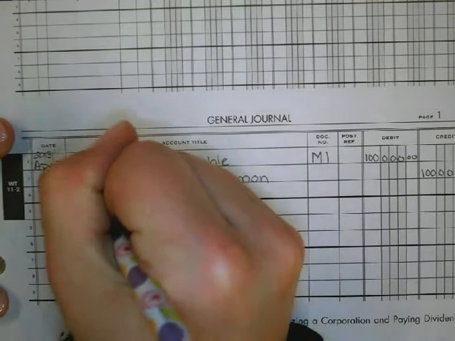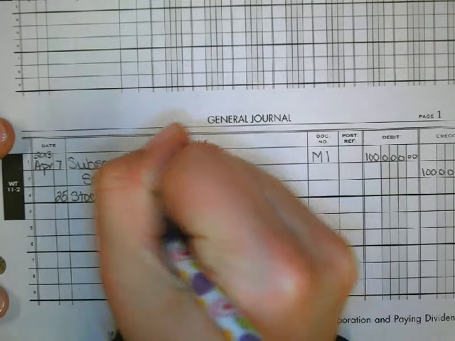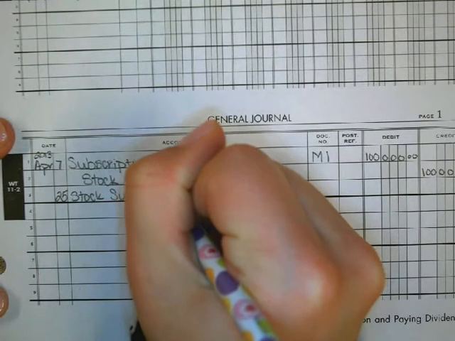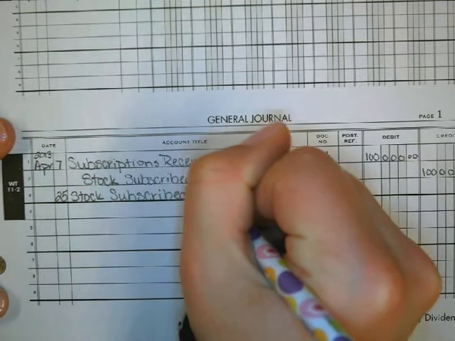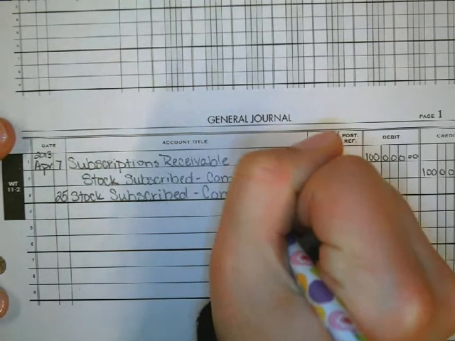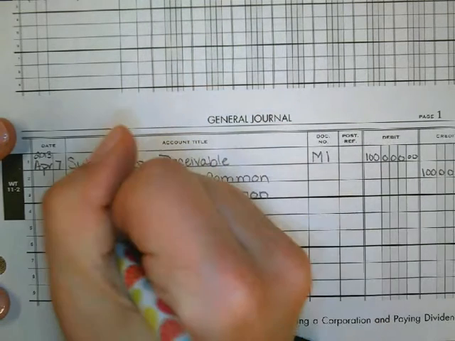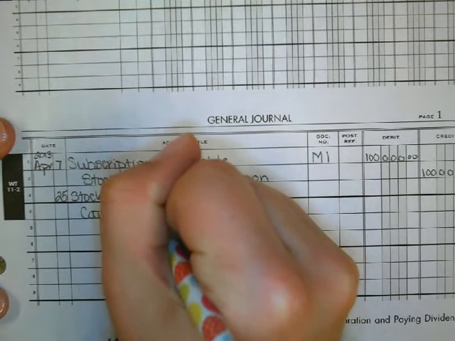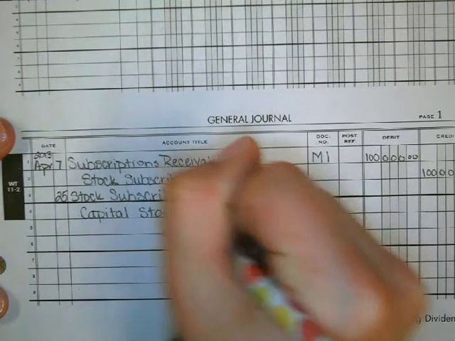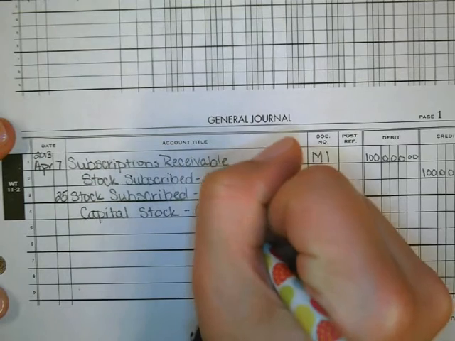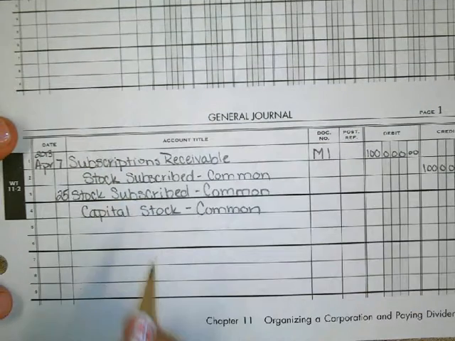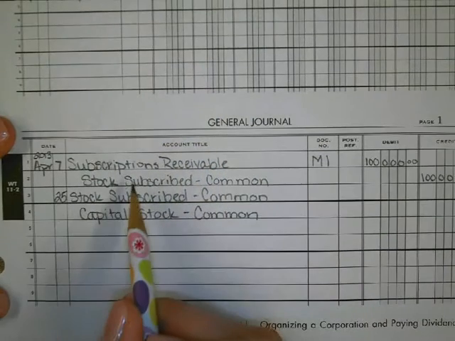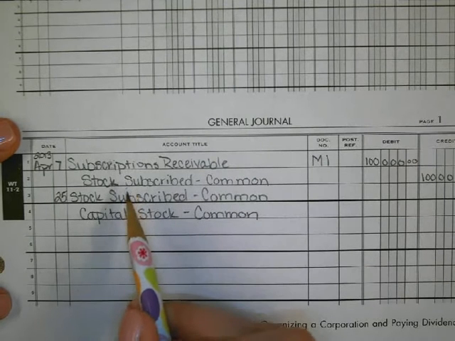Good. Stock subscribed, common, and capital stock, common. And the reason for this is now he's paid for that $100,000 worth of stock that he subscribed to earlier. He's now paid that.